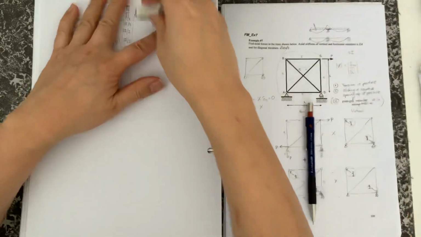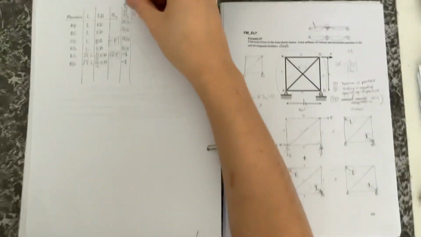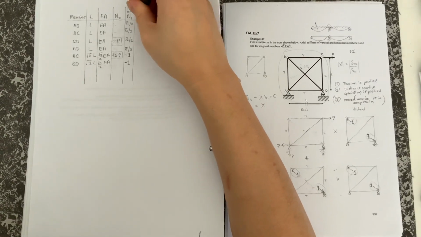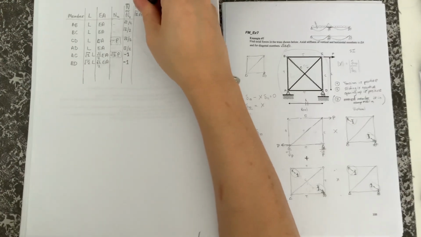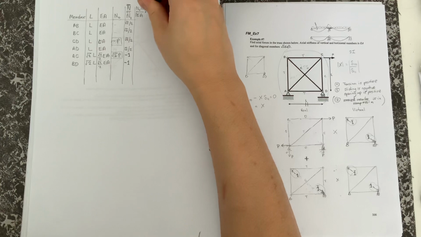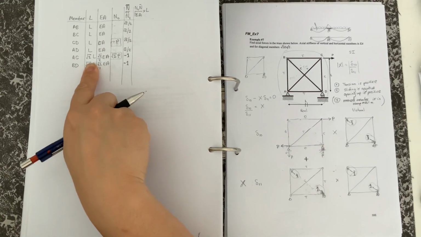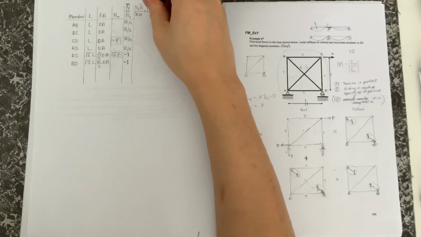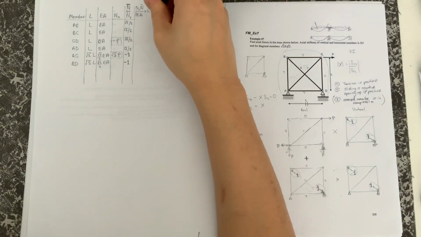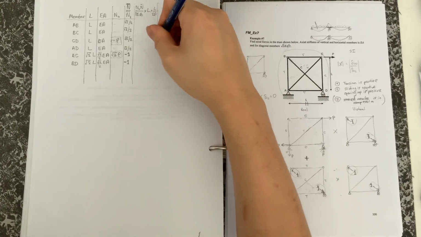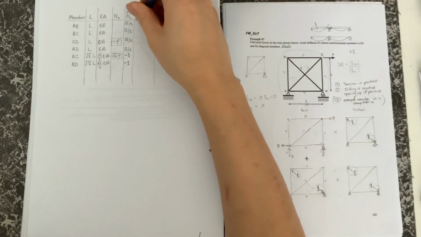So let me just try to save space here. So N naught N bar over EA, and multiply that by L. So multiply that by the length, and then multiply that by L over EA. So times L over EA, because I want to get that out, so I'm just multiplying the numbers together.